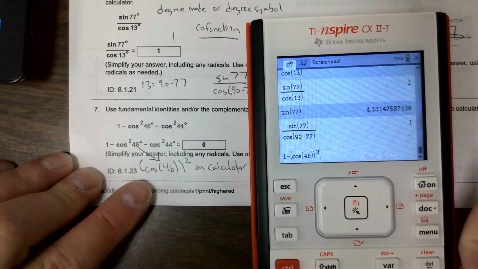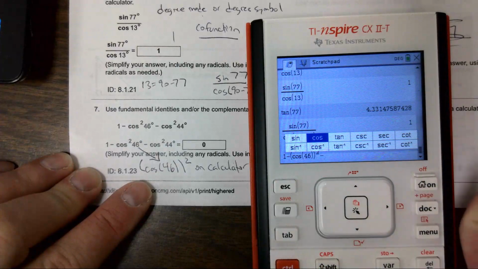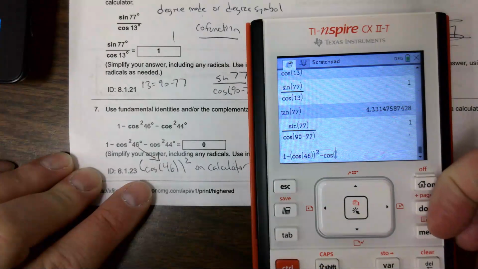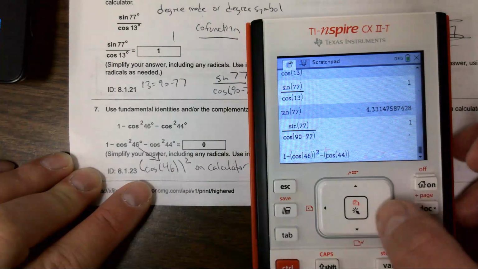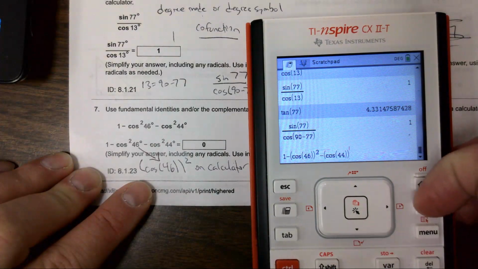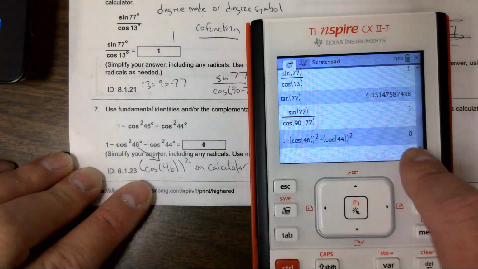And now I need a minus cosine 44, all of that squared. And so I get 0.